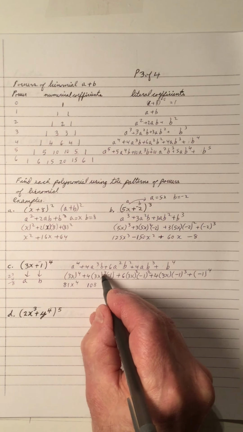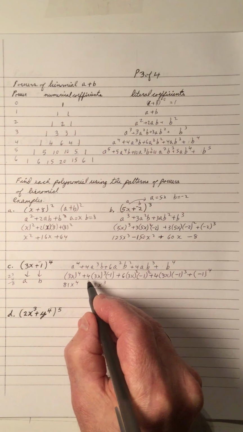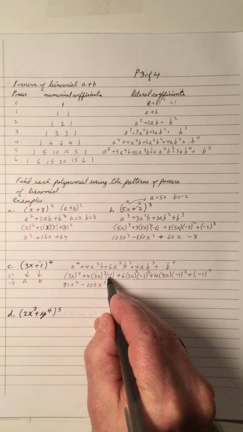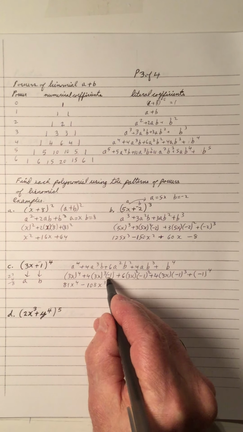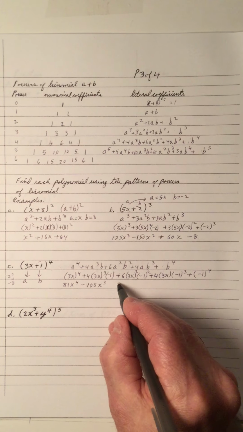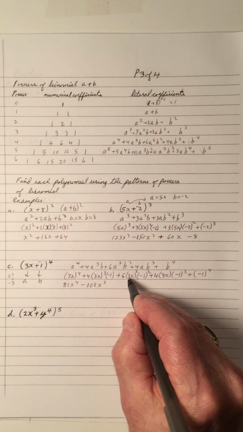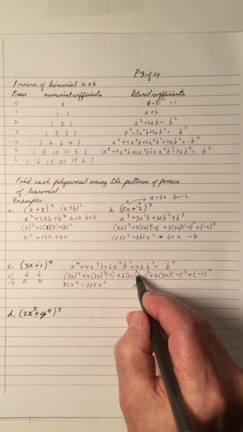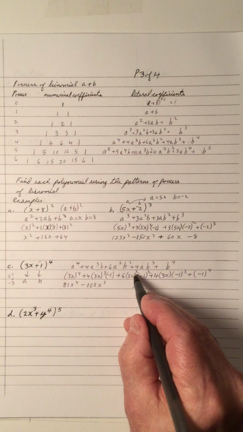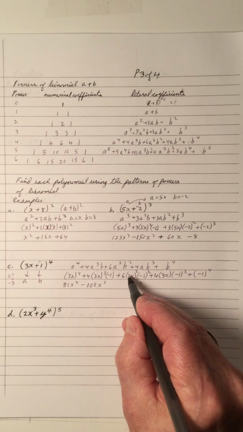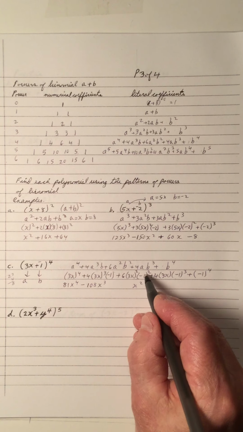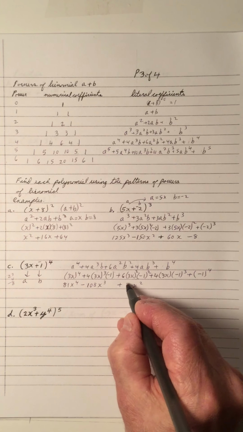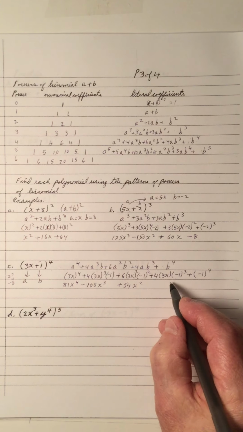108, and that's x cubed. And it's a negative, because positive times a positive times a negative is a negative number. And we got 3x squared, so that's going to be an x squared there. And let's see, I have 9. 3 squared is 9. 6 nines are 54. -1 squared is 1, so that's a plus 54.